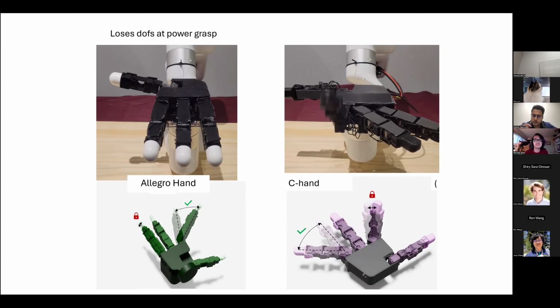So in LEAP Hand, what we did is we changed the order of motors at the MCP joint. And what this leads to is this universal joint mechanism where we never lose a degree of freedom. So if you look at these two other hands, what these hands have is the motor that controls the rotation around the finger axis comes before the motor that controls the flexing. Can you press next? Yeah.